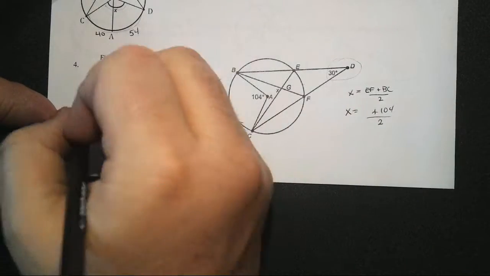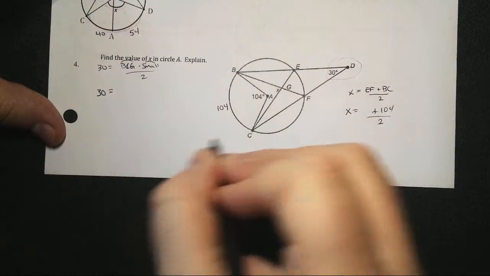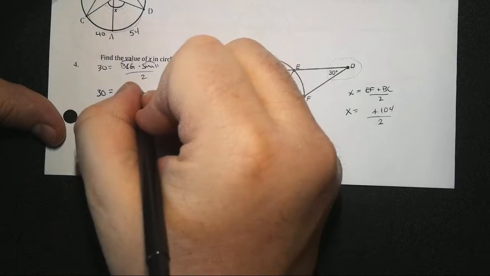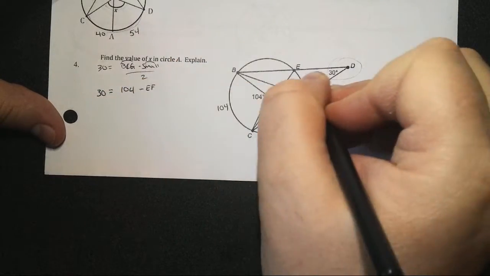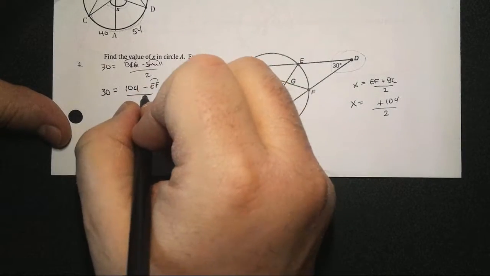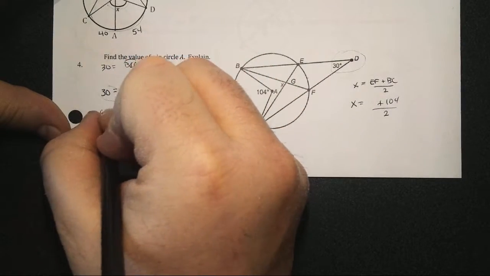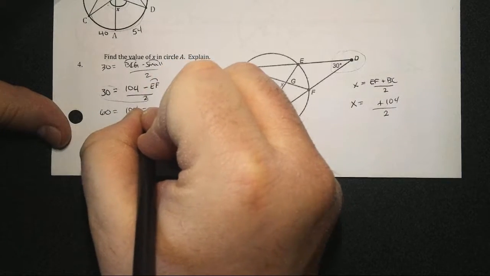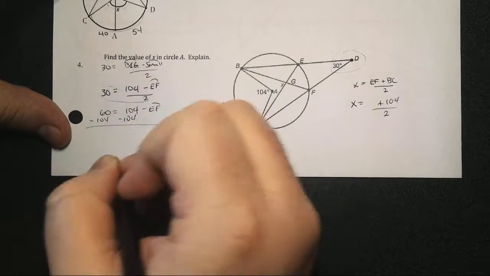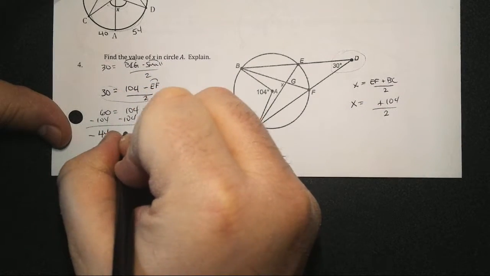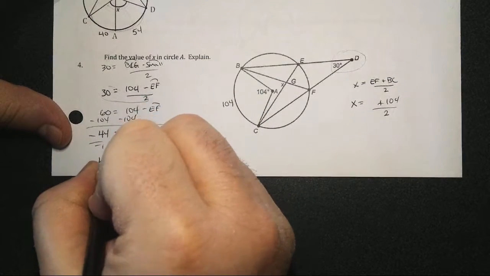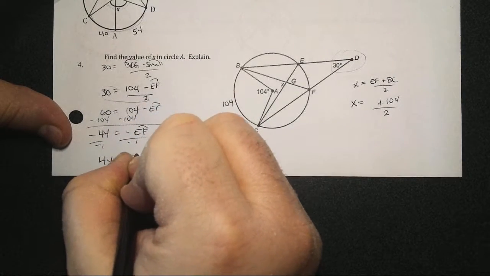If I plug into the formula, 30 is equal to 104 minus EF, and you can call it Y if you want, and then divided by 2. I'm going to cross multiply first. So 60 is equal to 104 minus arc EF. I'll move the 104 over, so this is equal to negative 44, and that's negative EF, divided by negative 1. We have 44 is equal to arc EF.